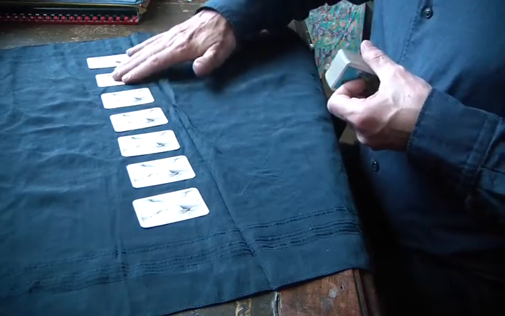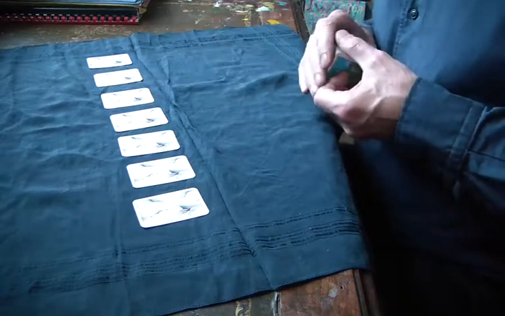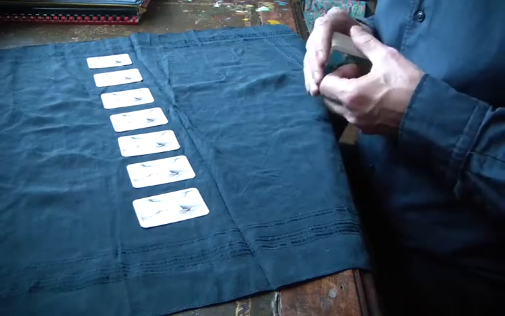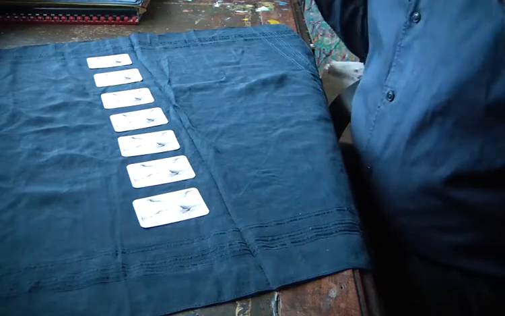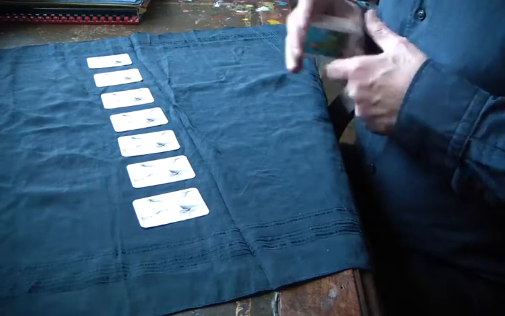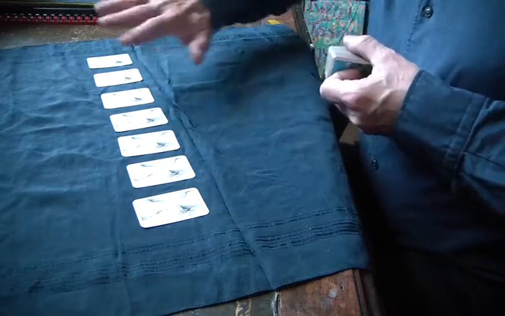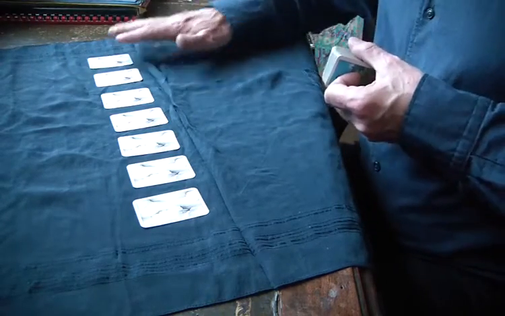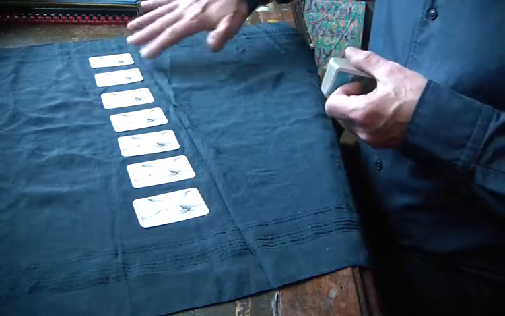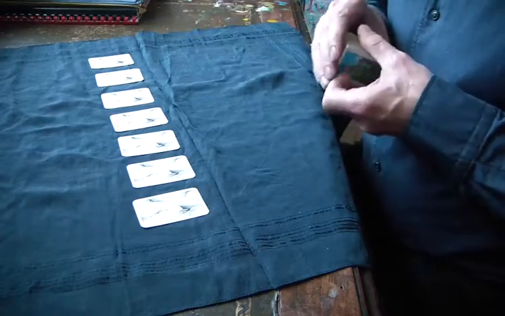Then the last two cards are the most important. They're the third eye, the center of vision, and so it is very important to open your third eye and use that center to expand your vision. And the crown gives access to the higher planes, and so the crown chakra is probably the most important because it is a link to the future in this kind of reading.